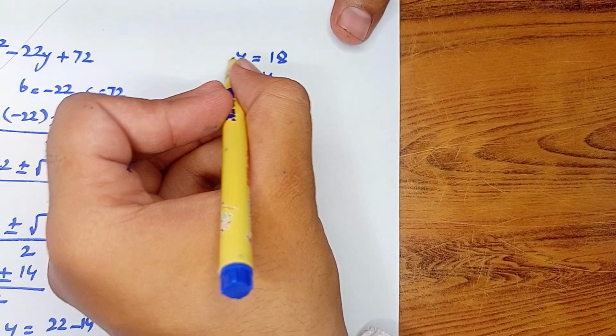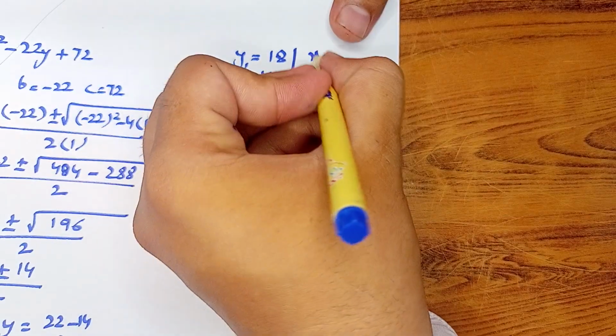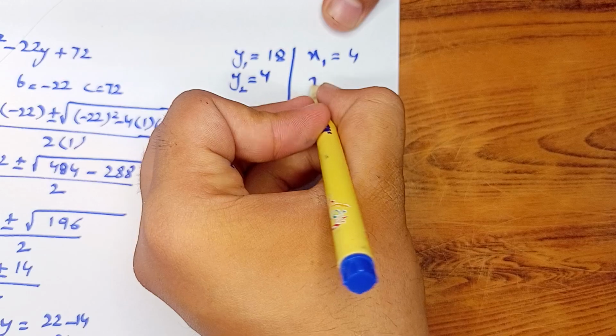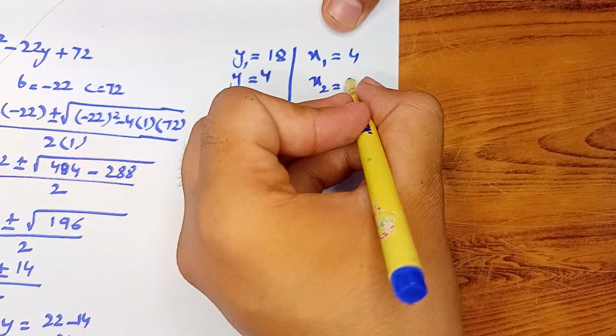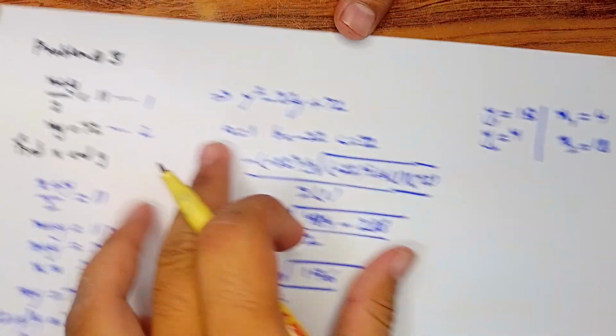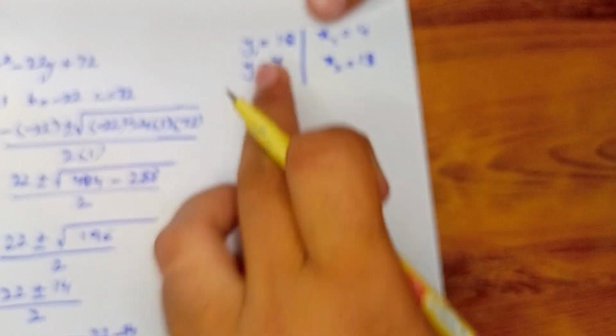For x, the two values are x1 which is 4 and x2 which is 18, after putting these values in our equation. They are opposite to each other.